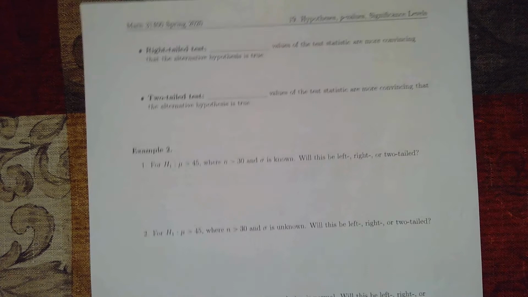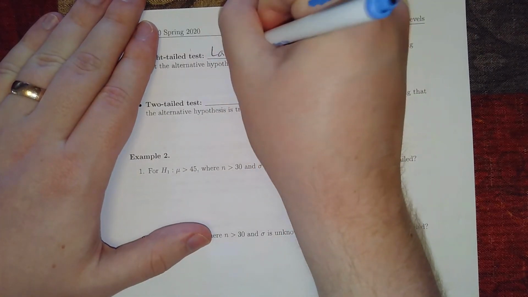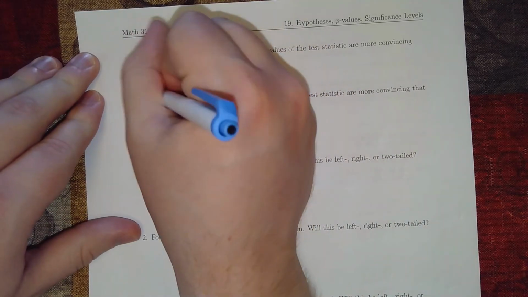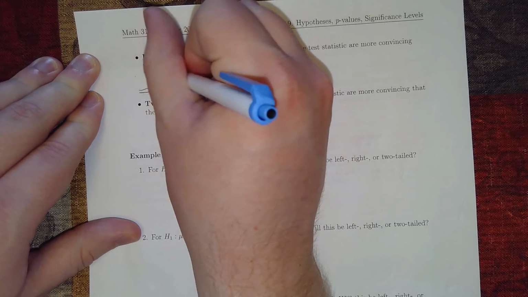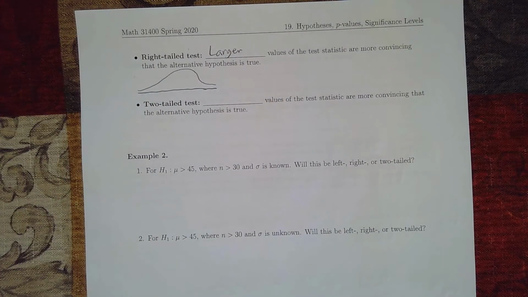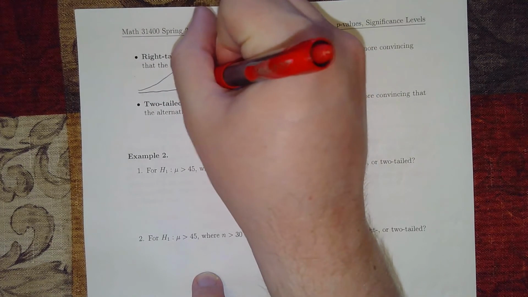We also have right-tailed tests, which, as I'm sure you'd expect, means that larger values of the test statistic are going to be more convincing that the alternative hypothesis is true. So here, again, we can look at a distribution. For a right tail test, what we're going to care about is the right-hand side.